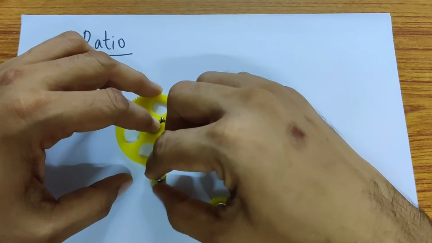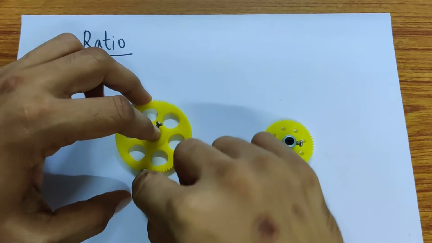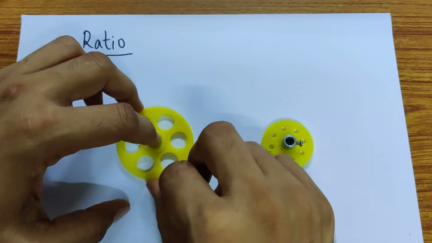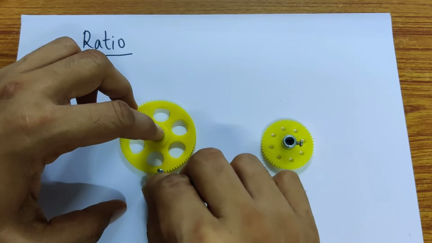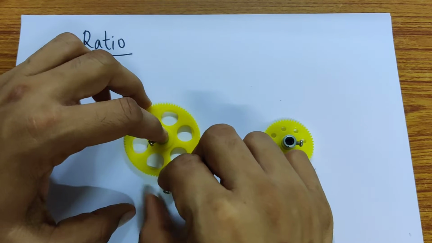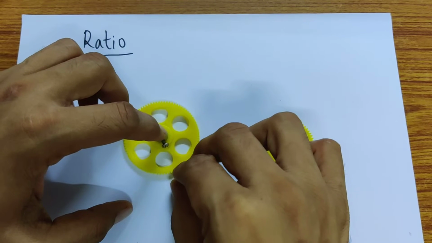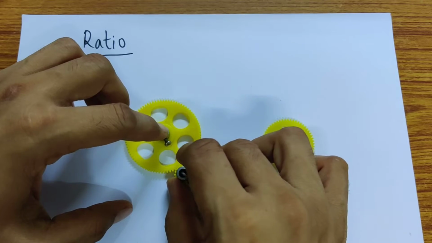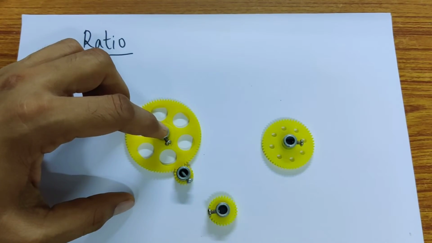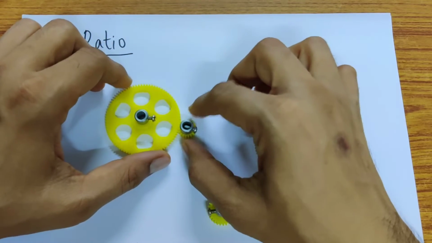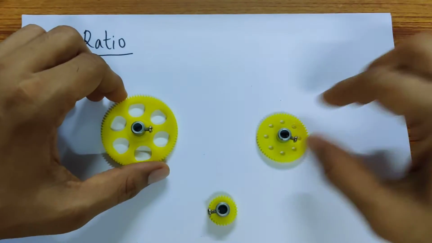just rotate it around one revolution, two revolutions, three revolutions, four revolutions. It's a little more than four, maybe 4.5 revolutions. So every time one of the gears rotates once, how much does the other gear rotate?